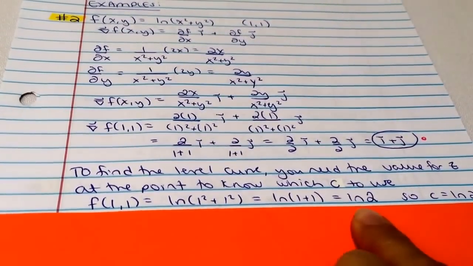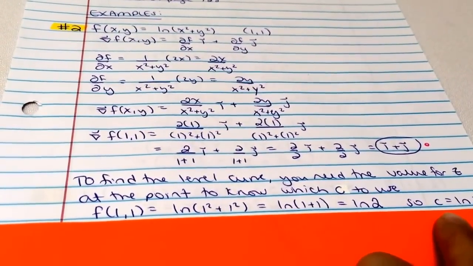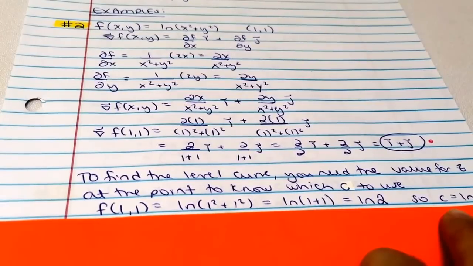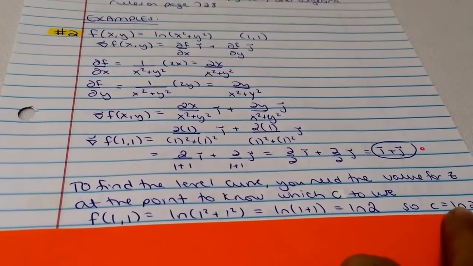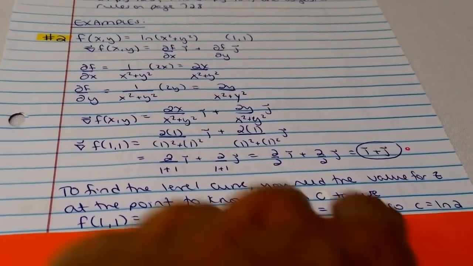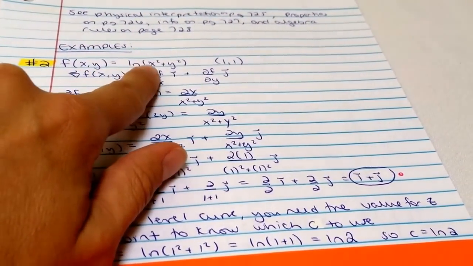So the z value, or c, is a specific z value, a number, right? Z is a variable, c is a number. So this one is ln of 2. If you take the ln of 2, that's going to be this f of x, y, or z, and then you set it equal to this.